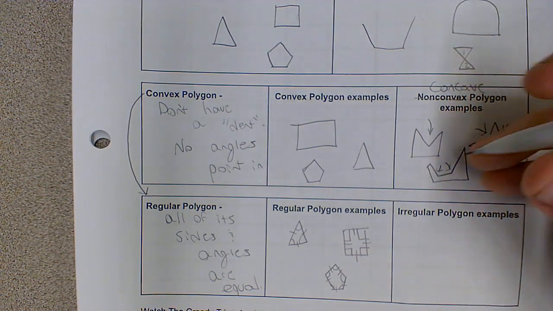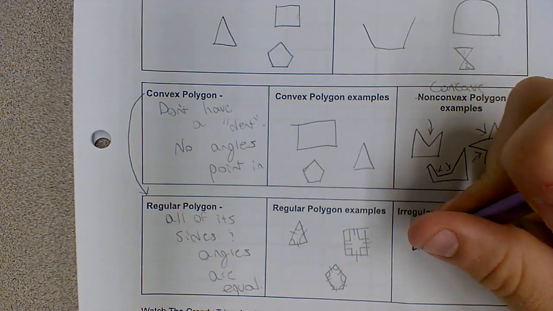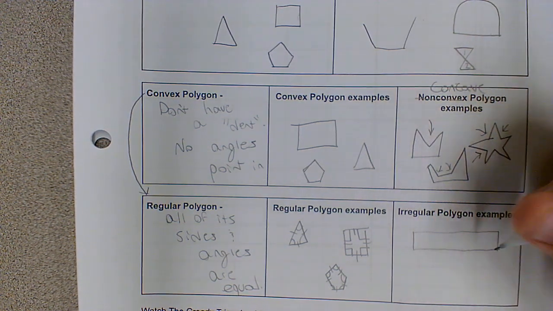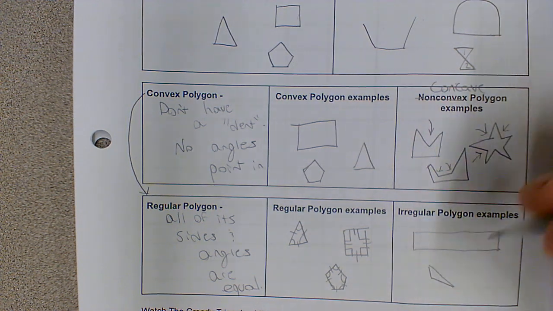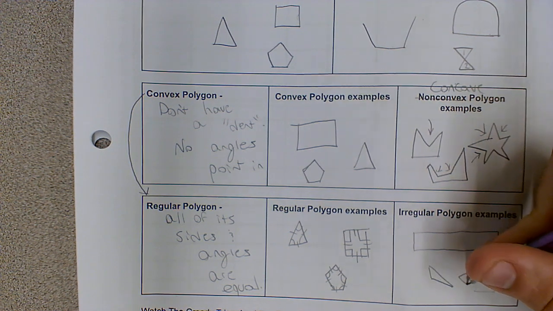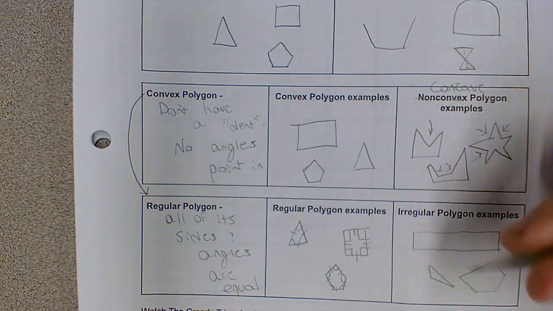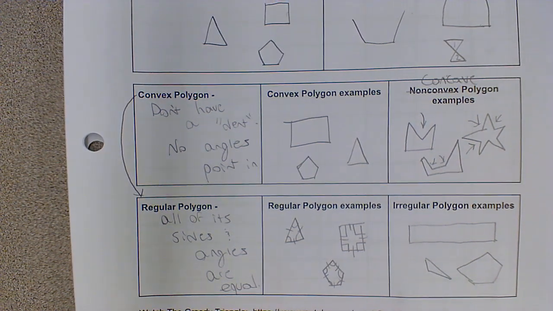Okay, that's compared to irregular polygons like this rectangle. All of its angles might be the same, but all of its sides are not. This obtuse triangle. We'd also have just a weird thing like that. None of these are regular. Okay, so with those established, let's go ahead and talk about our different names.